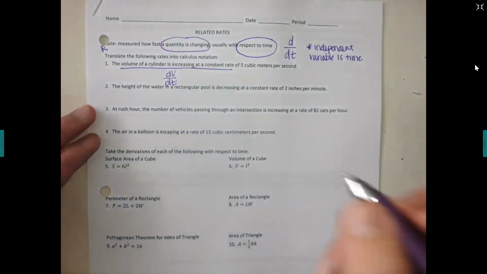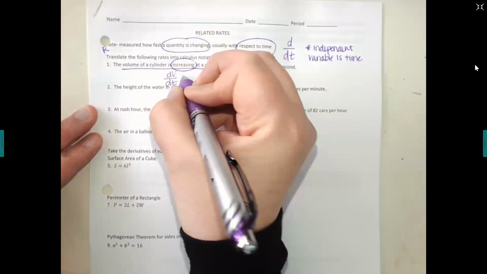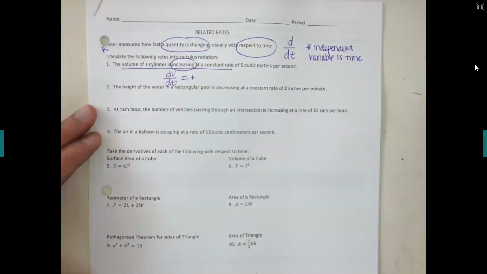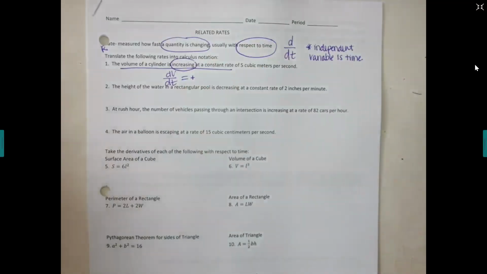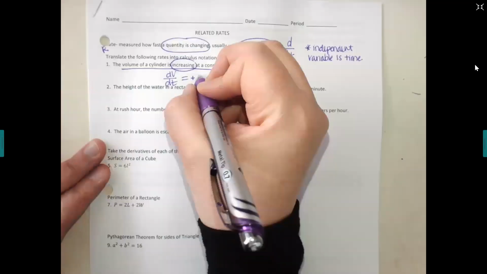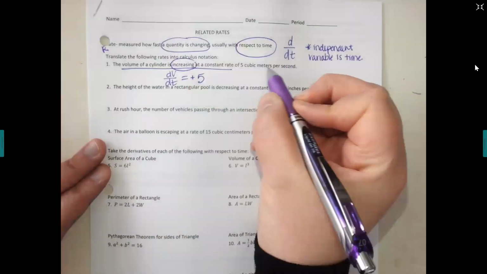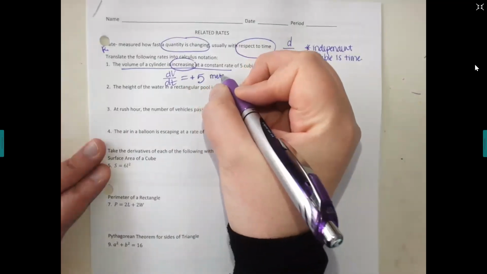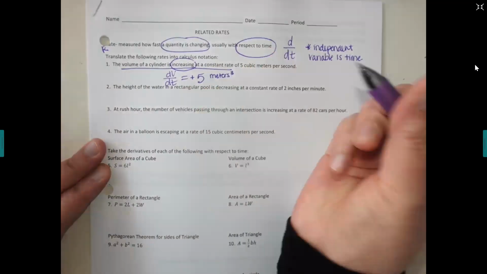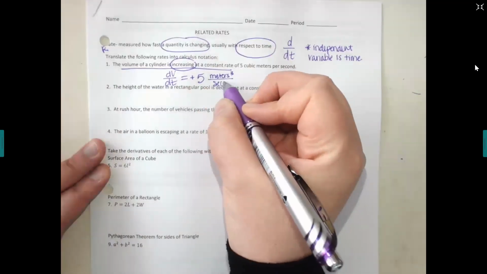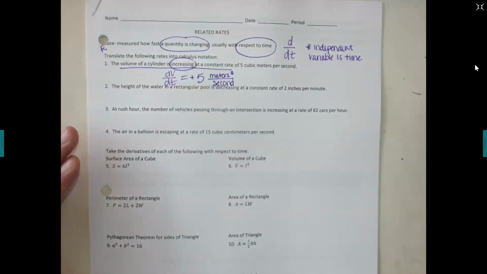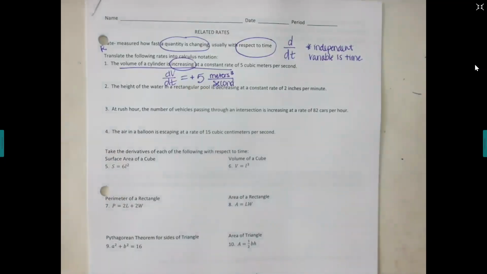Now, if it's increasing, then you're going to let it equal a positive number, just like if it was decreasing, you would let the rate equal a negative number. Then it says 5 cubic meters, which would be meters cubed, and then per second. So that tells you that the volume is growing 5 cubic meters each second.